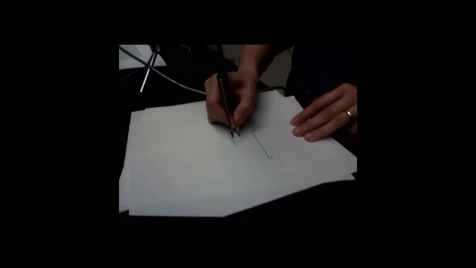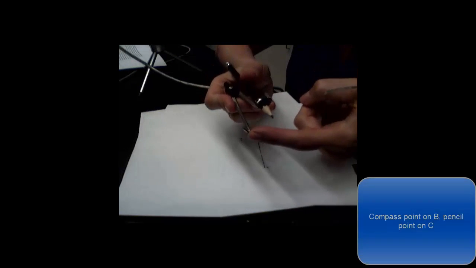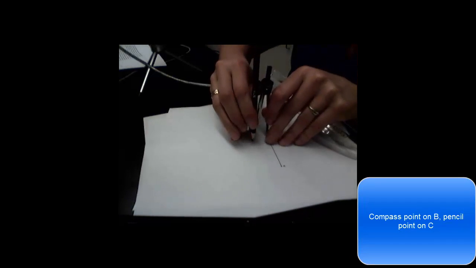Then pick a point above B, and we'll call that C. Alright. Take your compass point, and put that on B, and your pencil point and put it on C. And draw an arc through your line segment and point C. That intersect point to that line we will label point D.